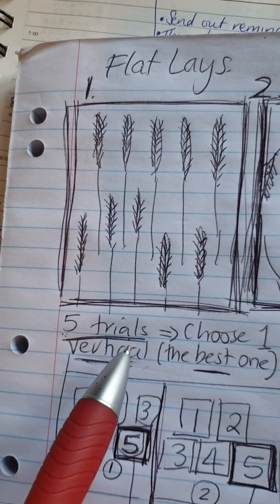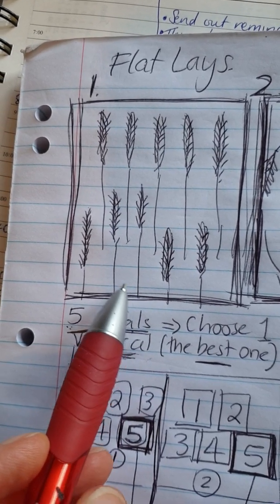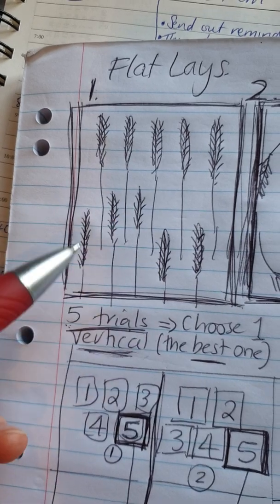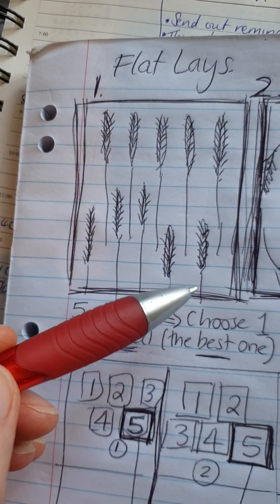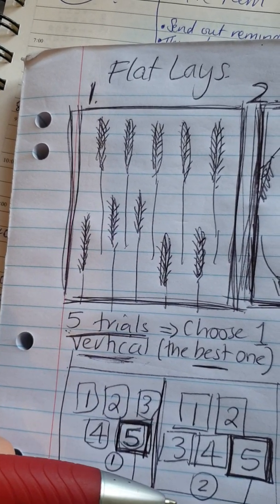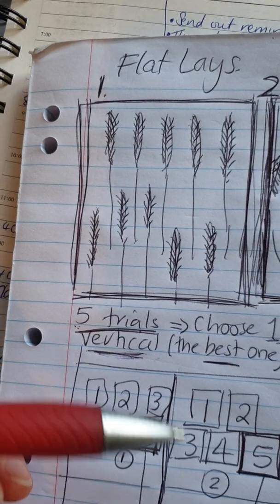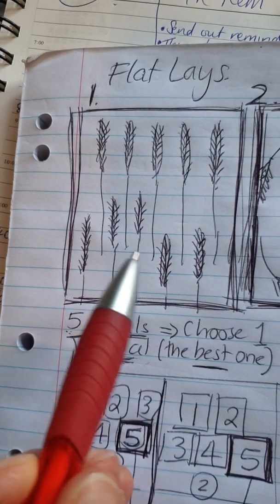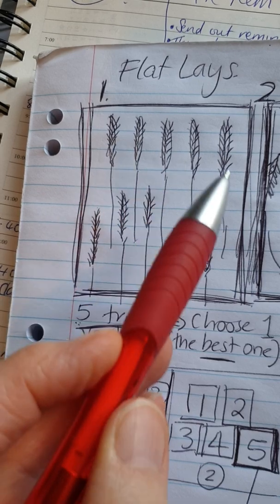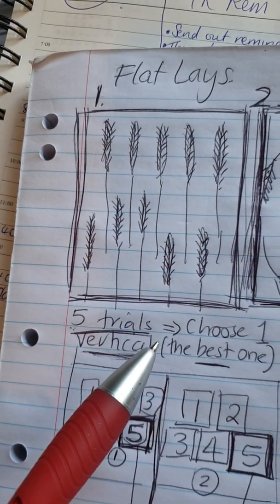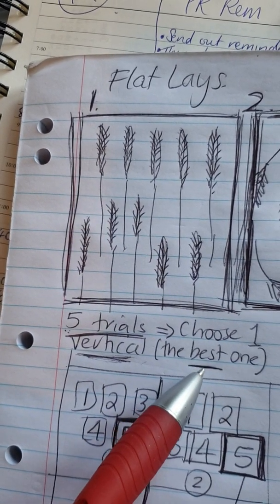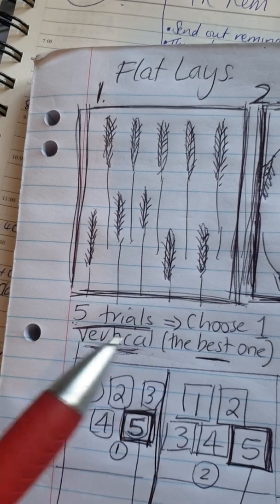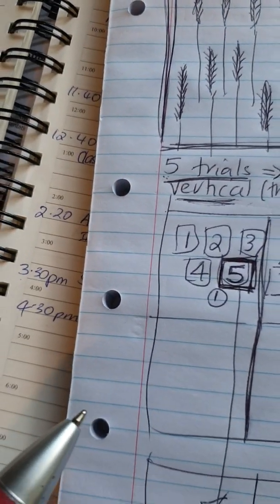And with my phone, I get a flat piece of paper and I try a few different combinations of laying out the lavender flat. Okay, and then I look at the 5, so there'd be 5 different combinations of this kind of idea, and I choose the best one.